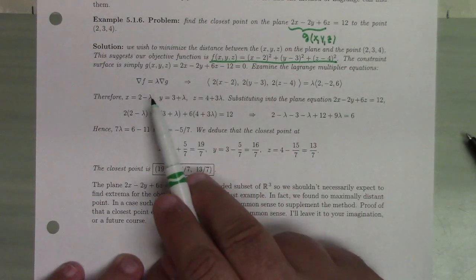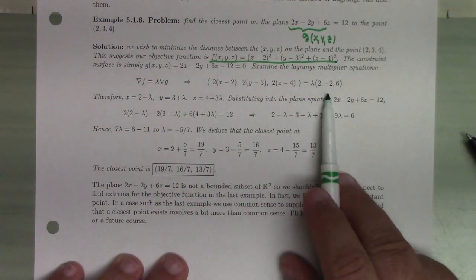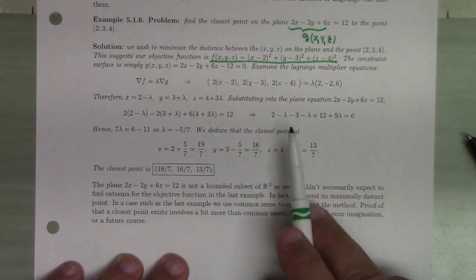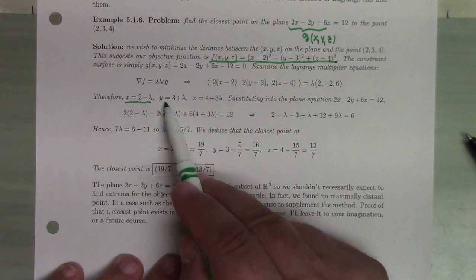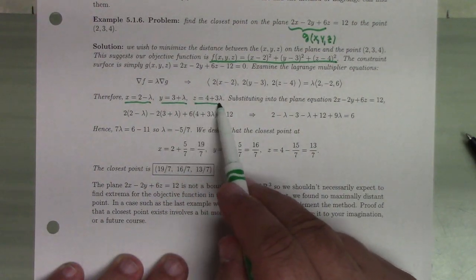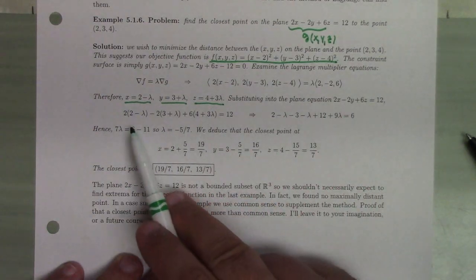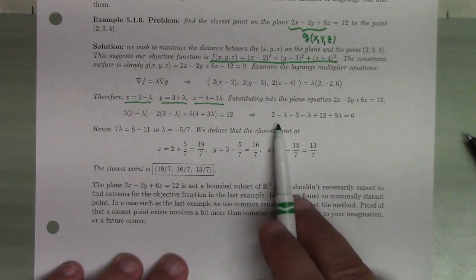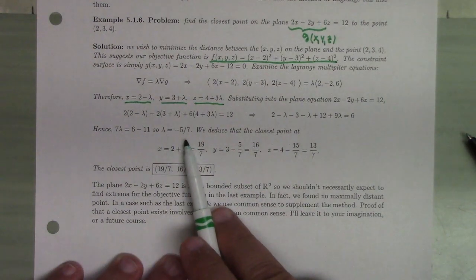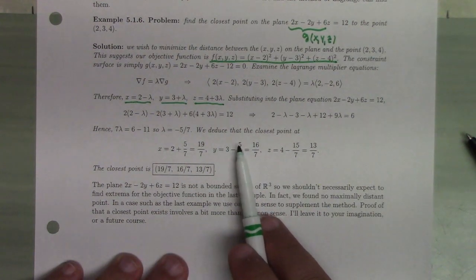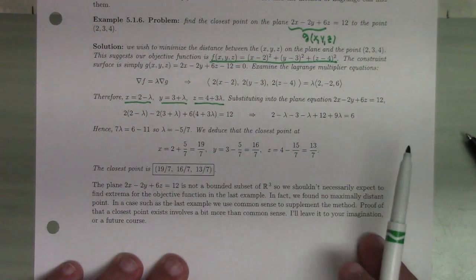And so the Lagrange multiplier equations, gradient of f is lambda gradient of g, give us this lovely vector equation, which gives us three separate component equations: the x component, the y component, the z component. You can plug those into the plane equation. That gives you this thing, which gives you that, which eventually tells you that the Lagrange multiplier is minus 5/7. And so we deduce that the closest point is this, and there it is.